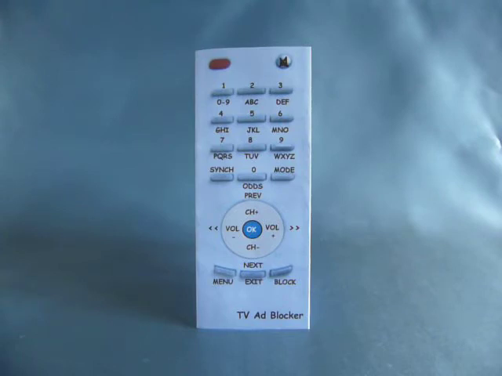Next we will discuss the sync key. The sync key has two uses. It is used to force synchronization between the ad blocker device and your TV receiver system. When editing, it is used to remove excess characters from the end of the input data. You can learn more about this sync feature by viewing the configuration videos.